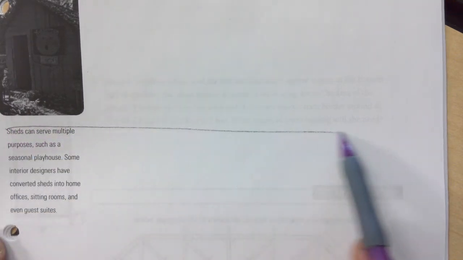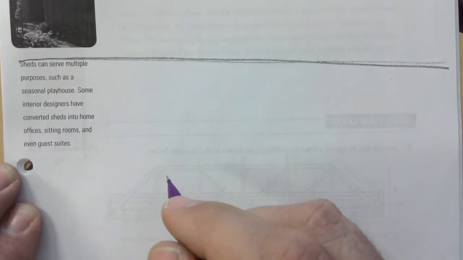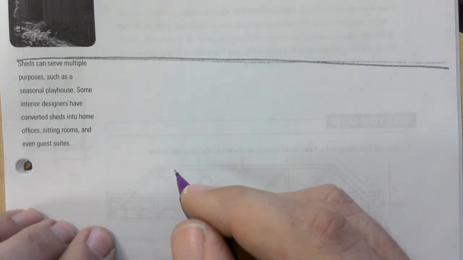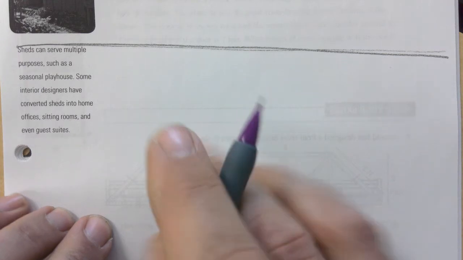I'm going to ask you to, under this chart here, just make a line like this. We're going to use the top for something later on. So leave this blank up here, and then we're going to take some notes down here. Again, if you missed it at home, we're on page 184.